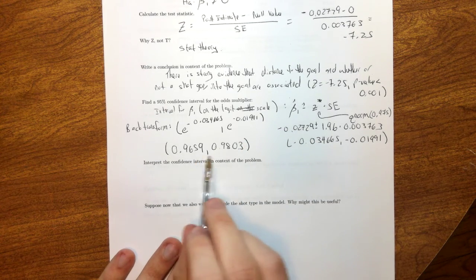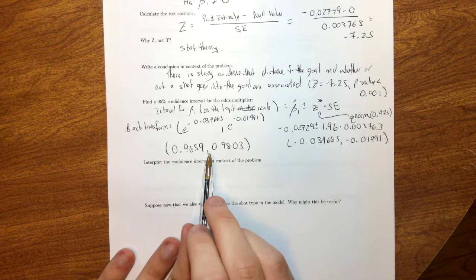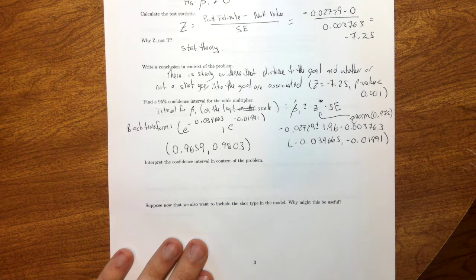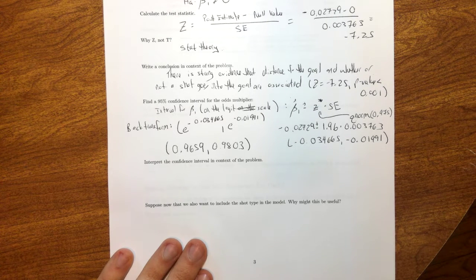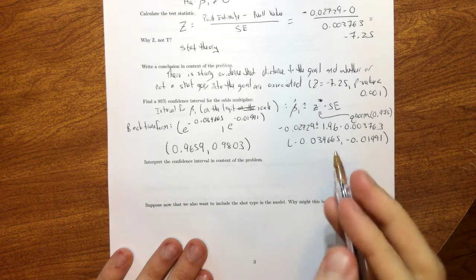And so this is at least a little bit more interpretable, though with odds, I still kind of tend to fumble a little bit, and it's not as intuitive as the interpretations were in linear regression.